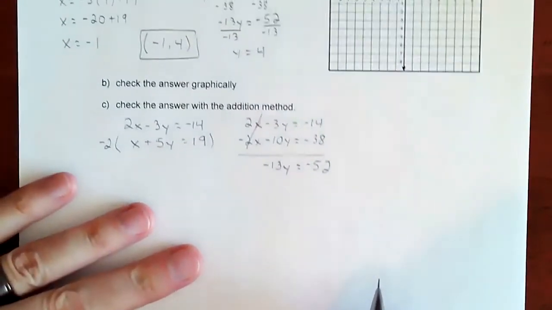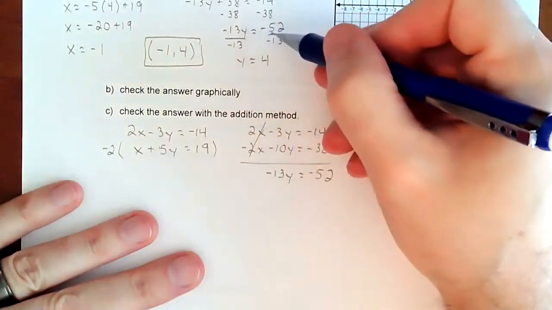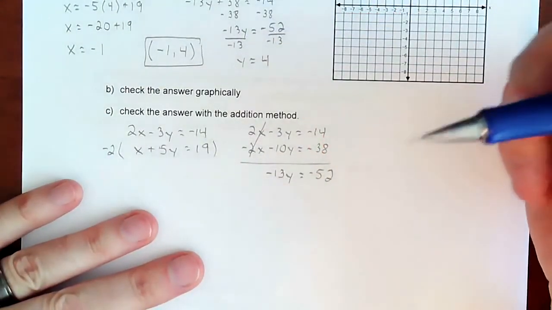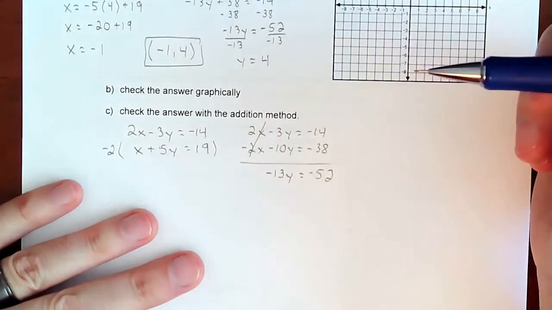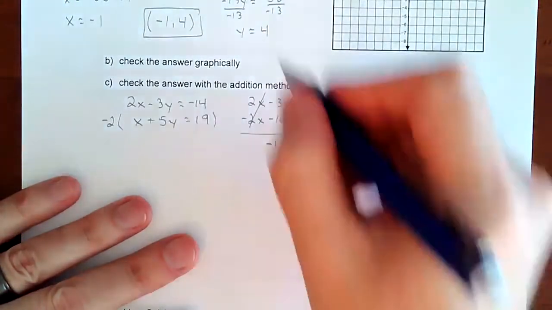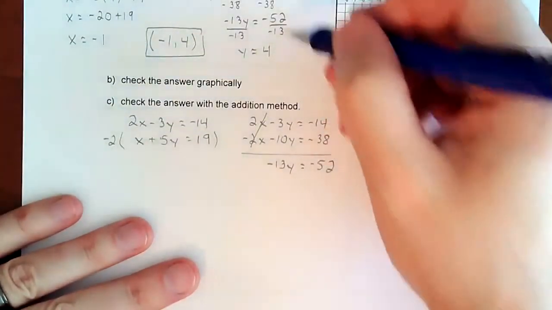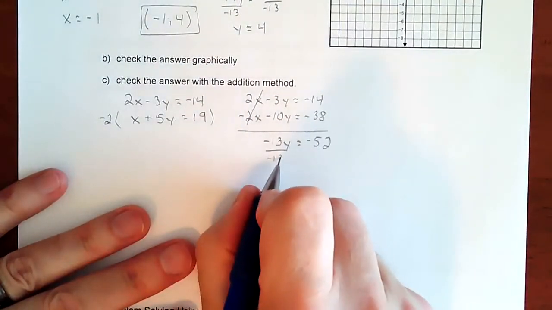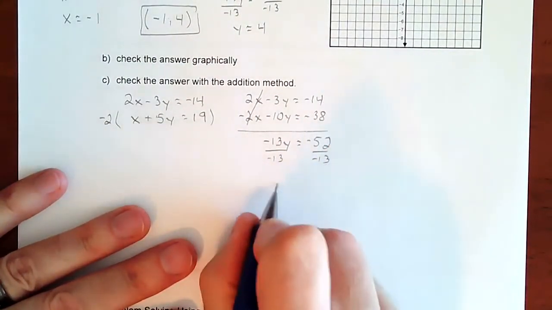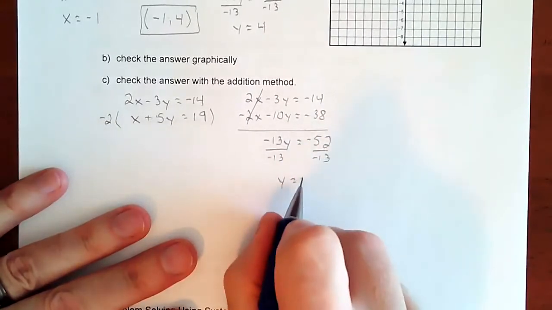That should look familiar because it's literally exactly the same step that we got with substitution. There's definitely got to be some stuff that matches up because you're going to get the same answer in the end. So don't be surprised if you did have to do it 2 different methods, but you got some similar pieces along the way. So we divide by negative 13, so y would equal our 4.